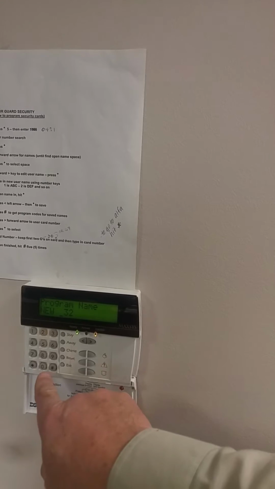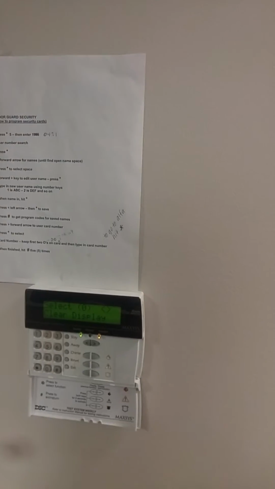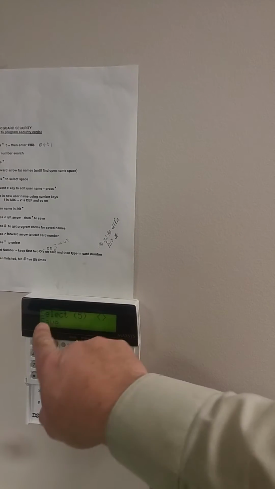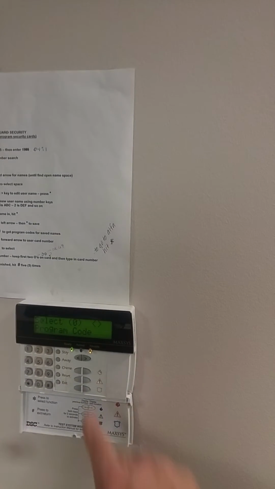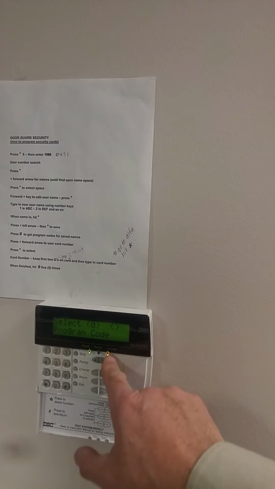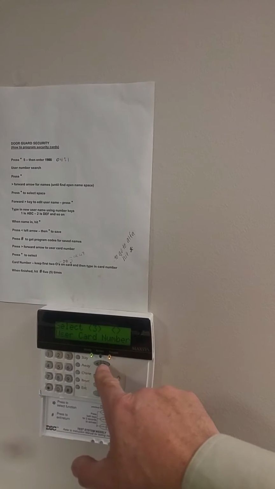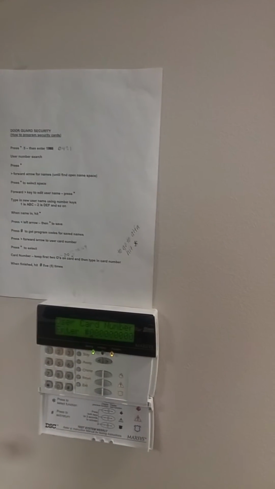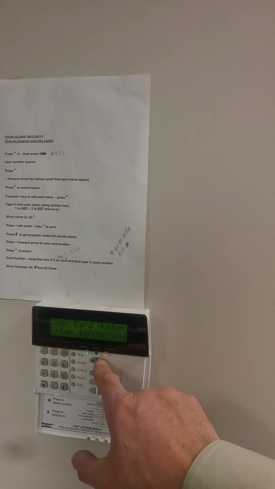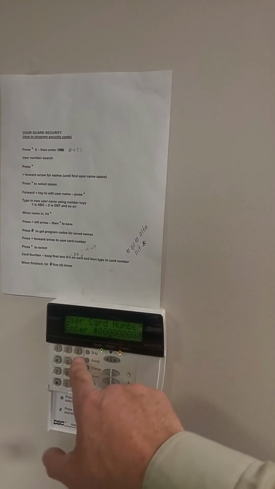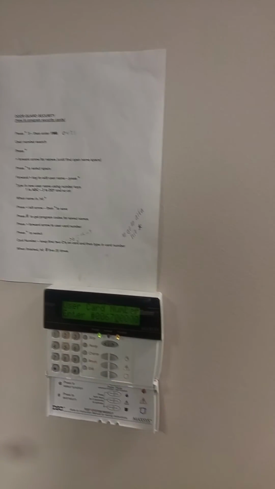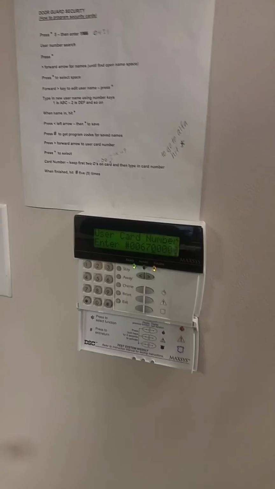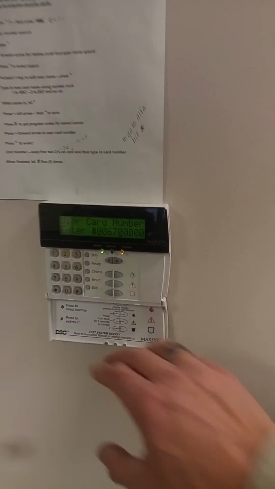And then to save that, I press the star again. I press the right arrow to go back to save. And I say yes to that with star. Now we need to put in the card number. So we're going to scroll over to edit user card number and press star to say yes. And this is 0067. And this card number, it may not be in order, is 00157.